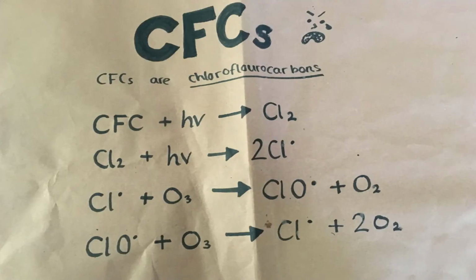This was a problem as the overall reaction meant that two O2s were produced, but the chlorine radical was still left at the end, meaning that it could go on to react with more ozone. This is an example of homogeneous catalysis, a chemical reaction in which both reactants are in the same state. It has been said that a single CFC molecule can destroy 100,000 ozone molecules.